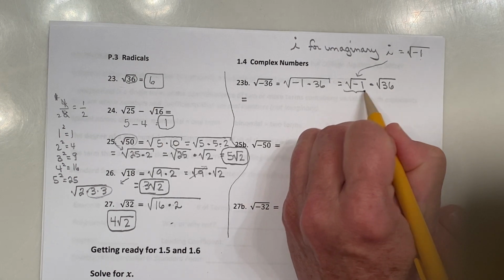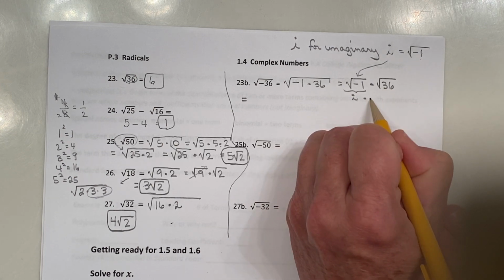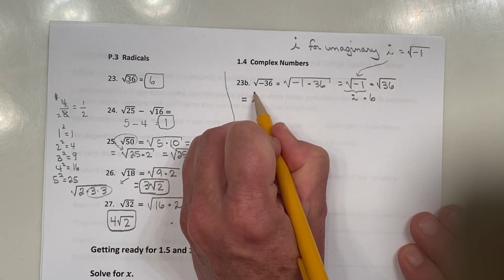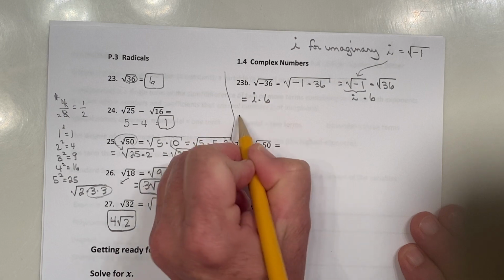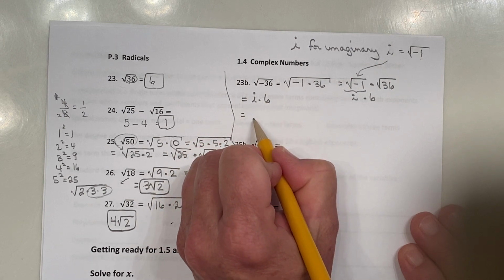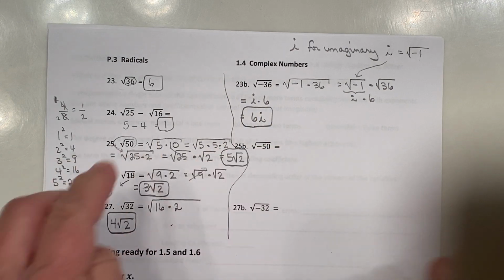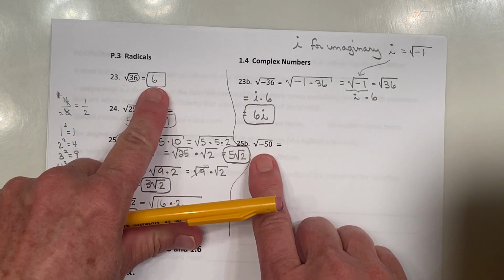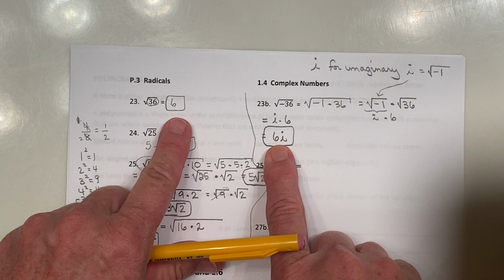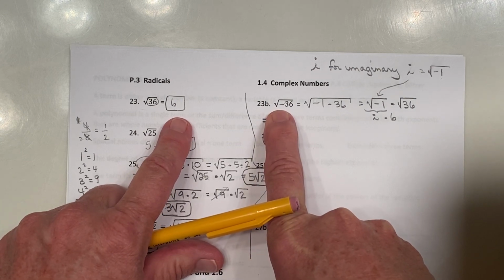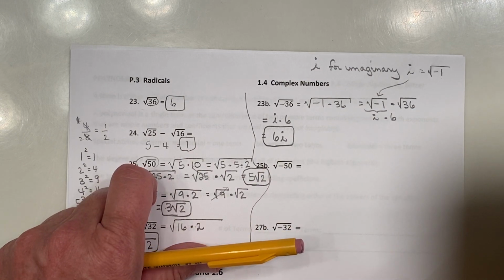So I've got i here, and I've got 6 here. We don't typically write i times 6 like that. It's more common practice to put the i after the number, so I would have 6i. So just compare these two answers right here. We have +6 here, but we have 6i here. Where'd the i come from? That suggests back in the problem that you had that negative underneath the radical.